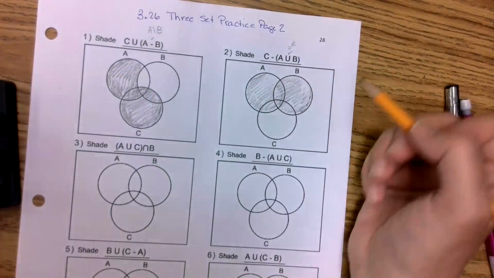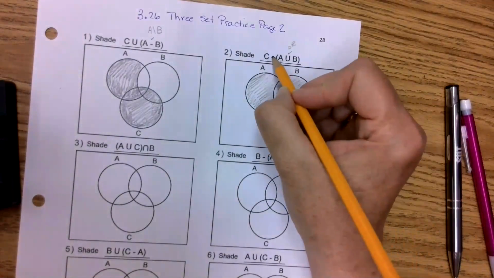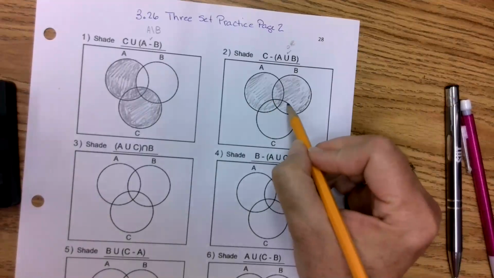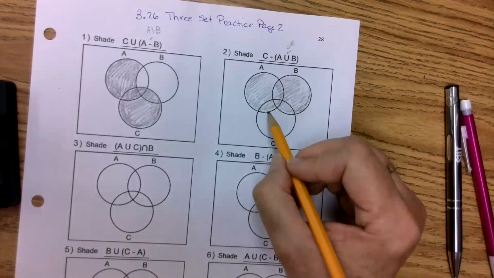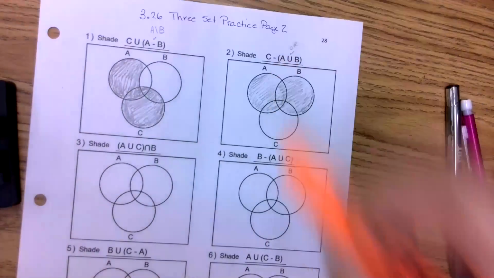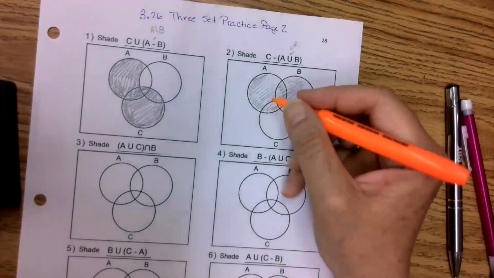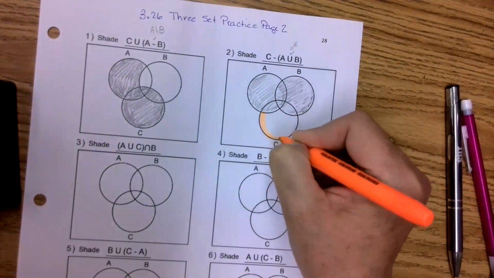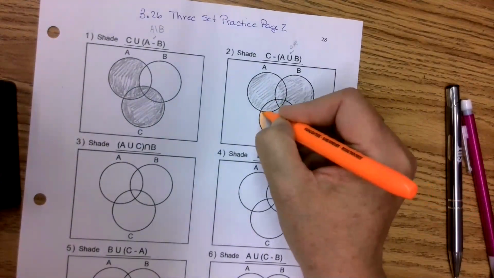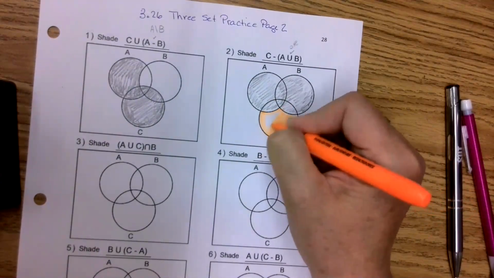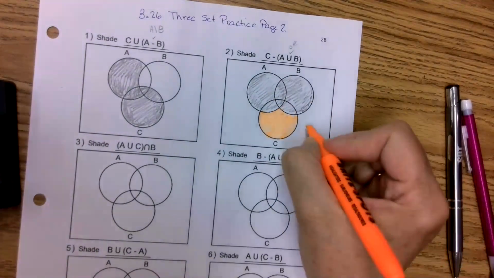Now I'm going to read the rest of the question. It says C, but not that. So here's C, but I'm not going to include the part that I just shaded. So I'm just going to flip over and grab a marker. There we go.